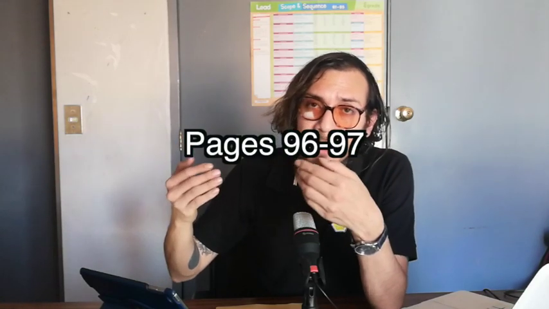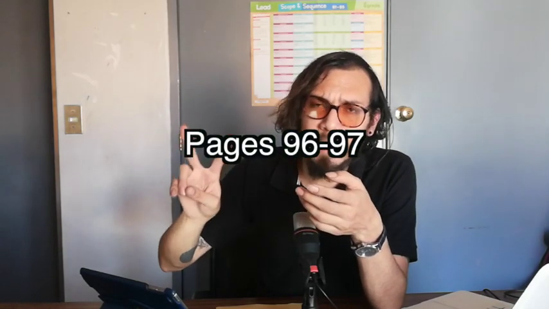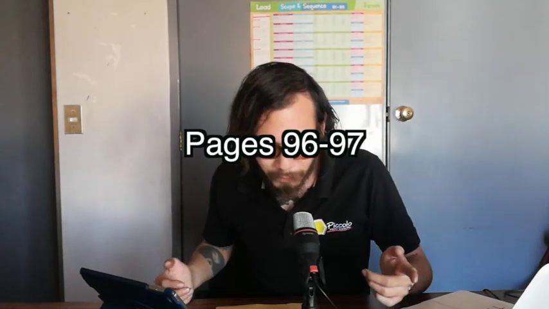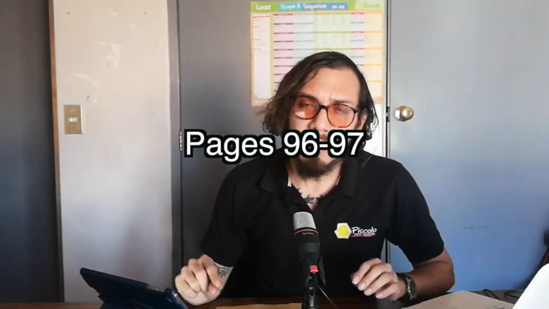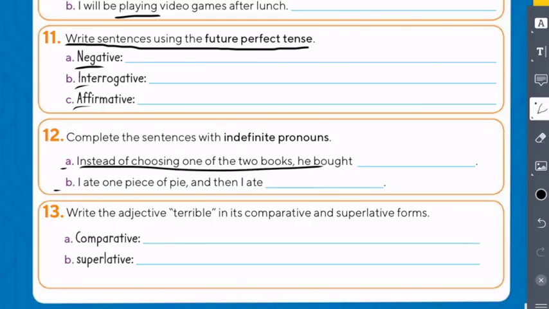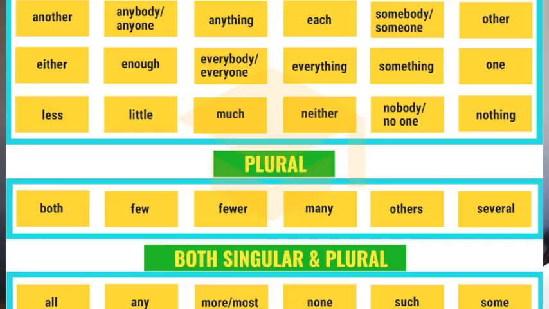If you want to review what you did like 2 weeks ago, the pages for indefinite pronouns were 96 and 97. You can go to those pages and review what we learned, right? But for now, you need to complete these sentences with an indefinite pronoun, right? Here you have a list of indefinite pronouns. And now pause the video, and when you finish, unpause the video. Go.